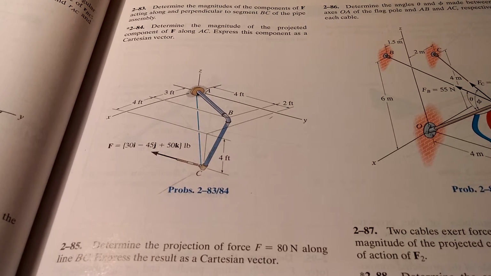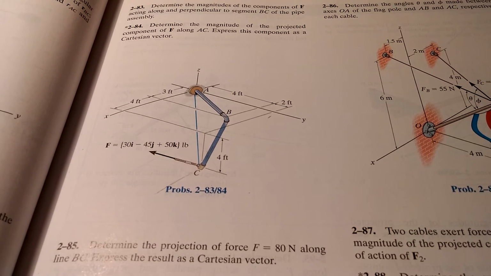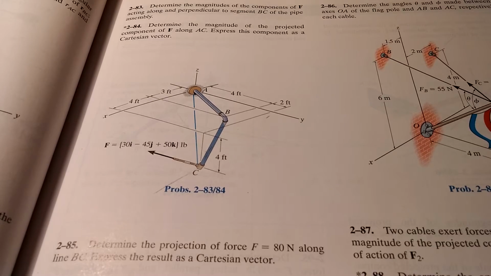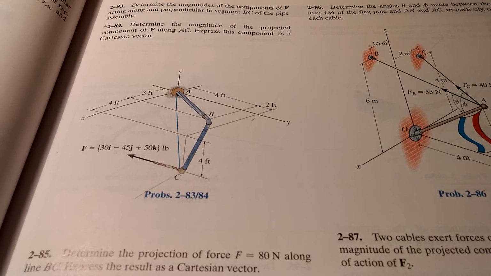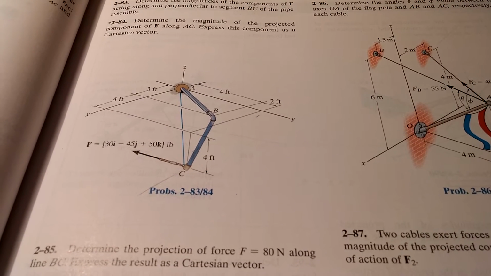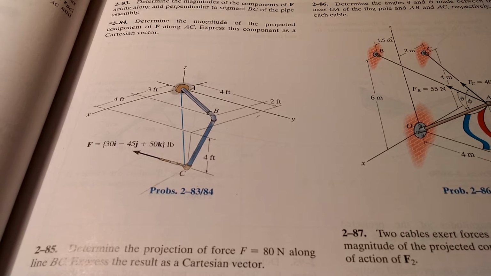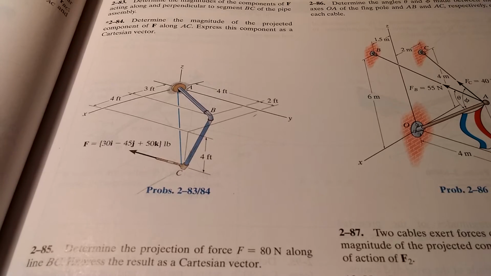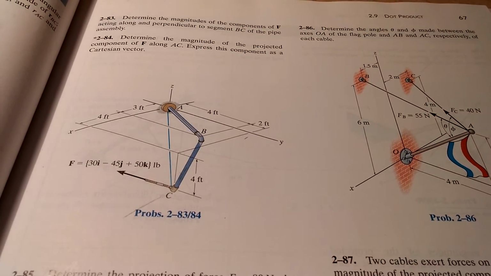So in order to dot two vectors, we need to have two vectors. So we have to find AC. So I went ahead and I just found A, B, and C just for completeness, which for A I ended up getting 0, 0, 0, because that's at the origin. B's 3, 4, 0, and C is 7, 6, negative 4. Alright, so from there we can go ahead and find AC.